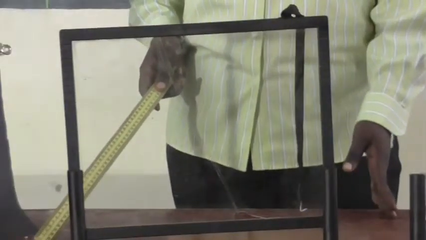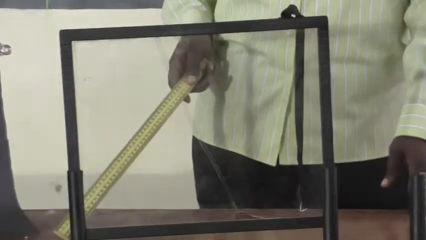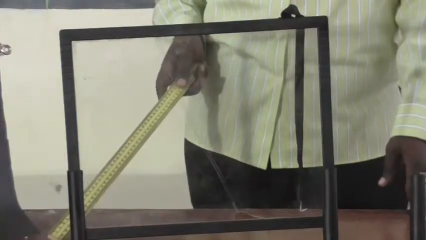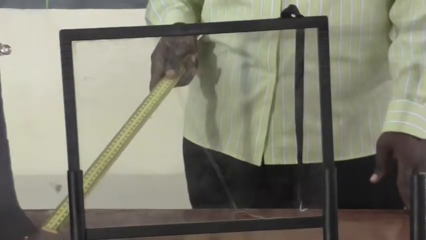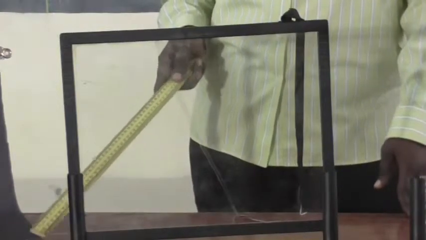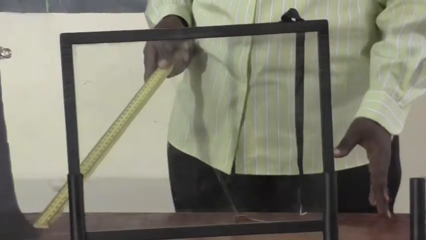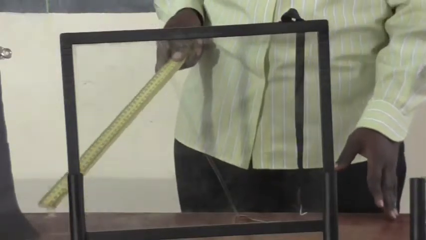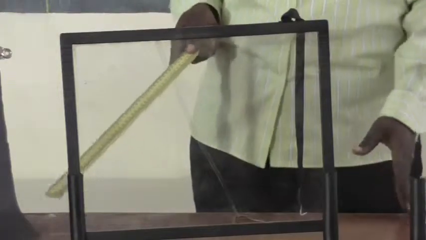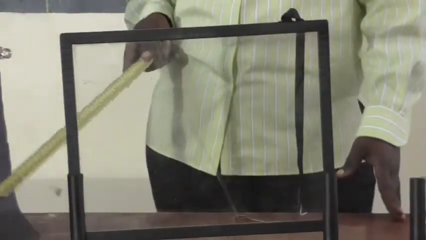The other material is the clear glass. How do we use it in our daily life? We have spectacles, which assist people who have problems with their eyes. They are used in spectacles since one can see through them and they allow light to pass through. So transparent materials are used in spectacles for those people who have eyesight problems.